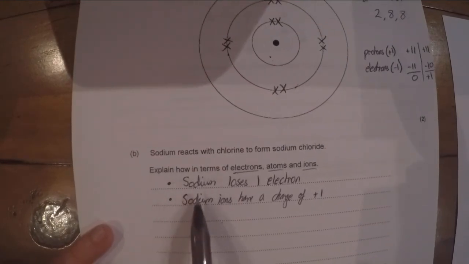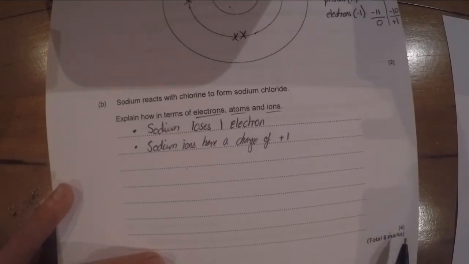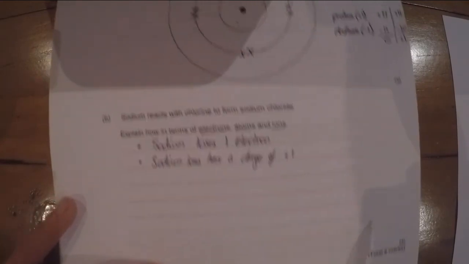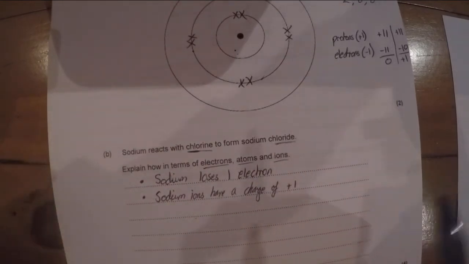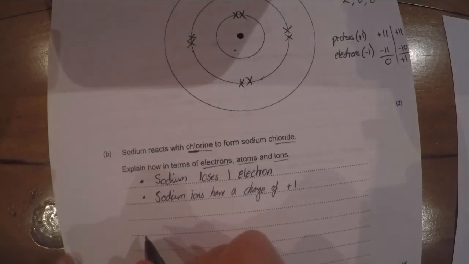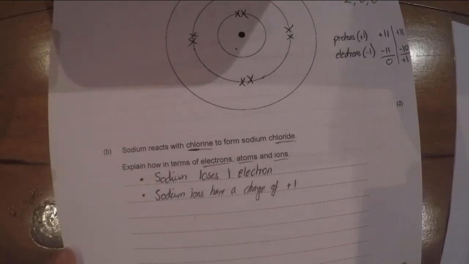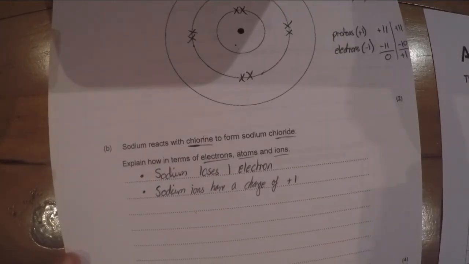That's about my sodium. The question was 4 marks though. So where am I going to get those other 2 marks? Well, I need to also talk about the chlorine. So chlorine, I haven't drawn the atom, but I need to know what happens to chlorine as well.